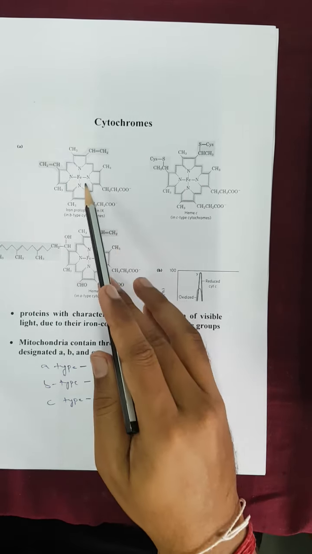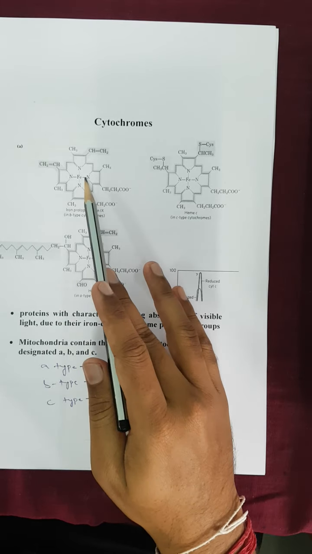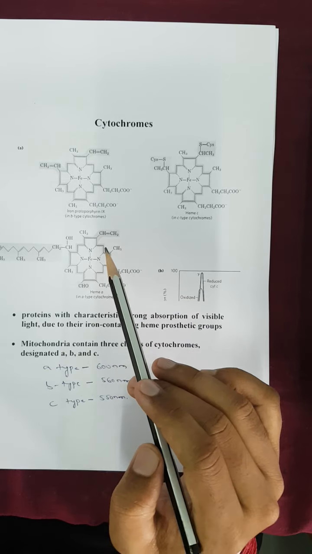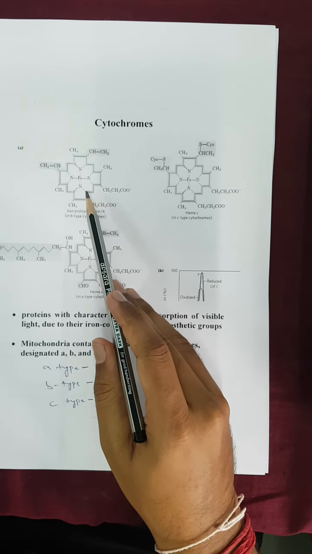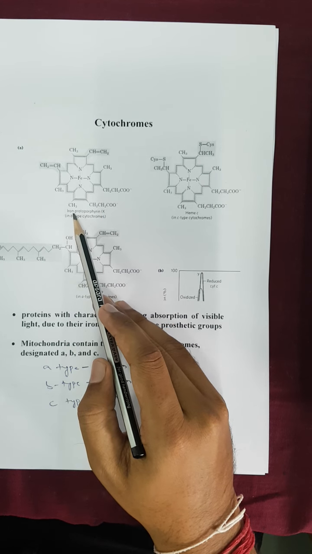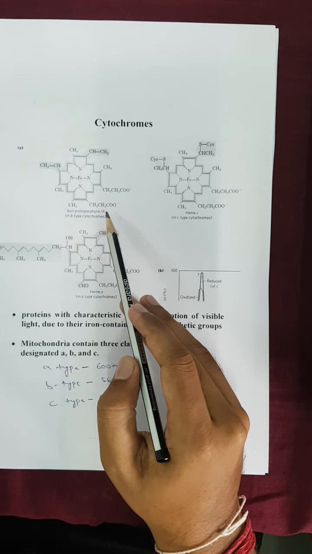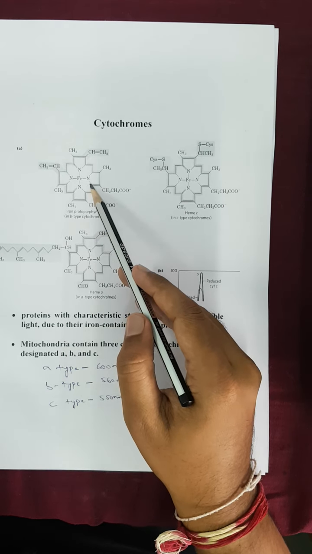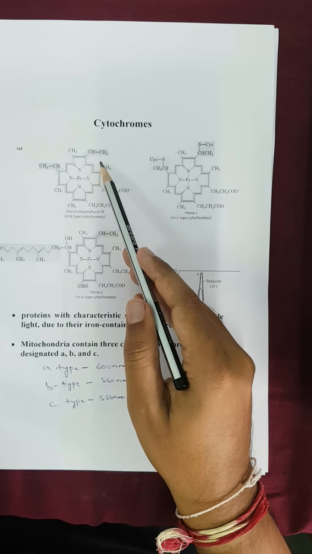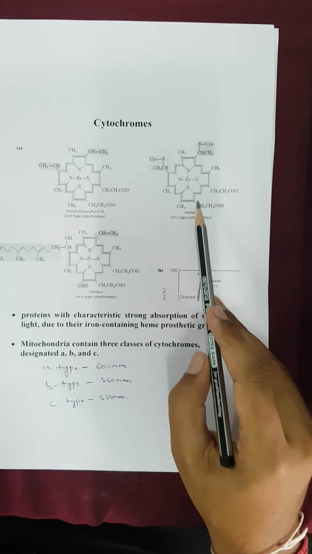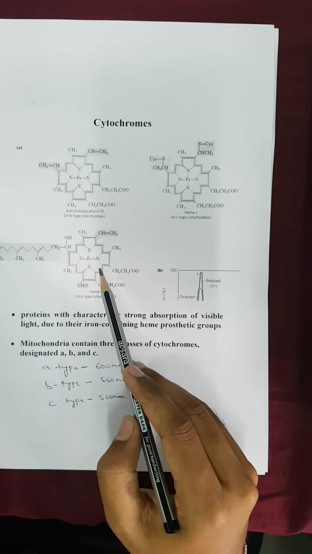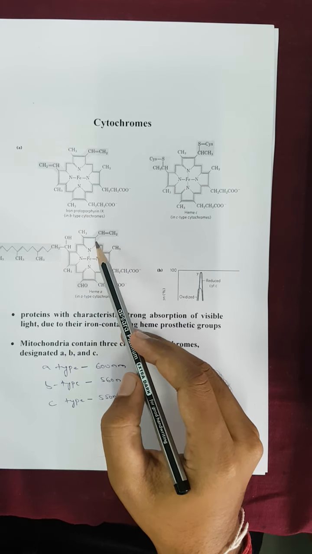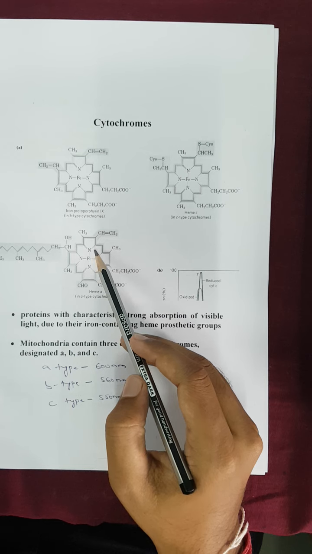These three structures are the heme prosthetic groups present in those three types of cytochromes. This is the heme prosthetic group, iron protoporphyrin 9, which is present in the B-type cytochrome. This heme prosthetic group is tightly associated with the protein part, whereas this is the heme which is present in the A-type cytochrome. Here also, it is tightly associated with the protein part.